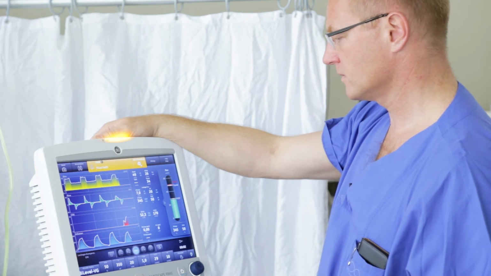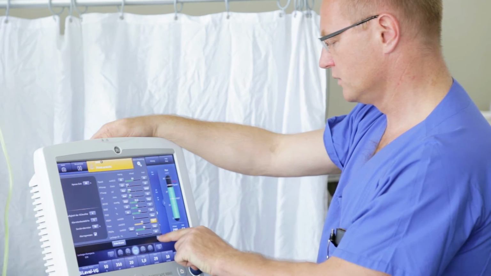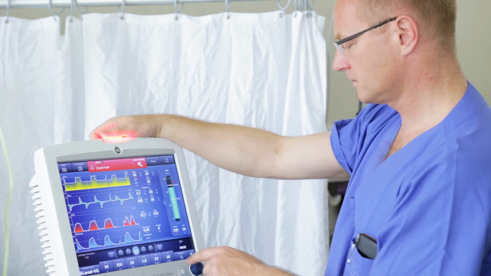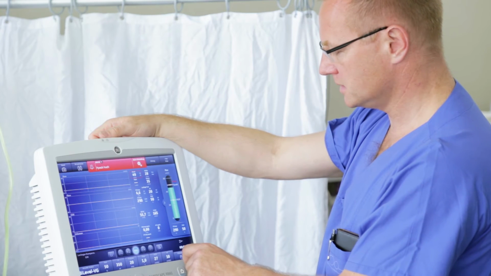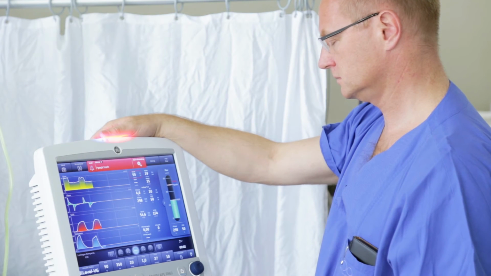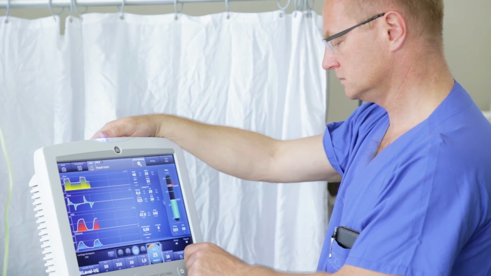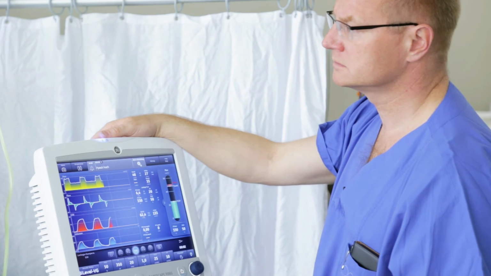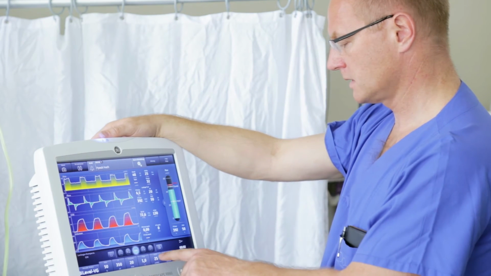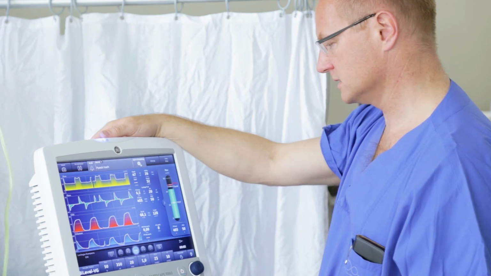Now we see that the alarm has been triggered. The reason for this is that the stored alarm value for our peak pressure was somewhat too high. I am gradually reducing the PEEP again, until we have reached the initial level, in this case a PEEP of 19 centimeters H2O.